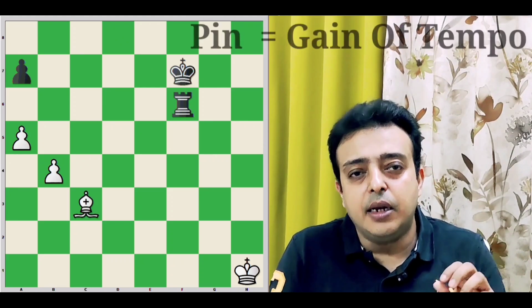So white is winning. All this happened because of only one reason: that here after rook f6, b4, the king had to waste a move in recapturing the rook here, right? The king had to move twice, and that is the point. The pin is used to gain tempo. This is a very important aspect of the pin in the endgame especially.